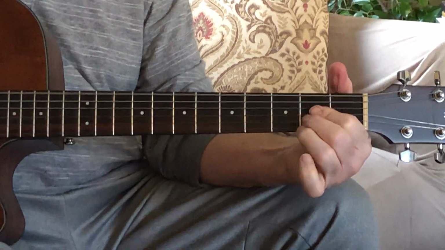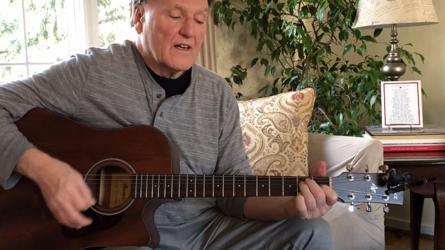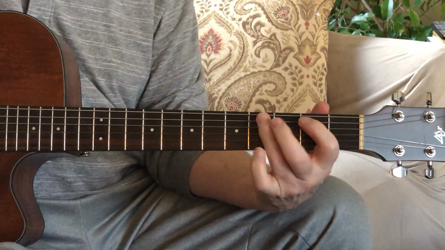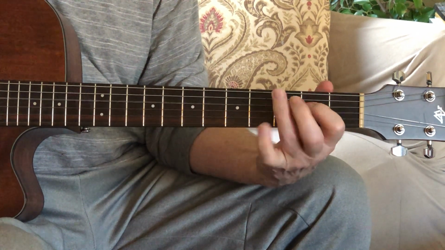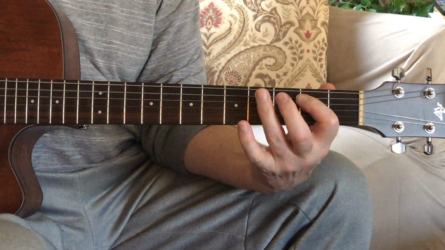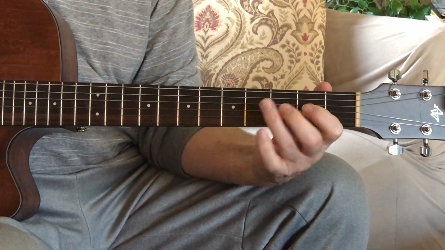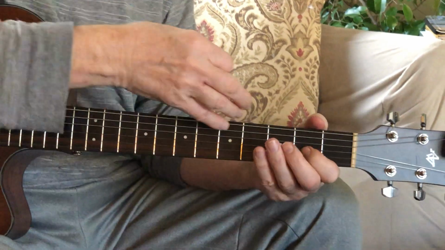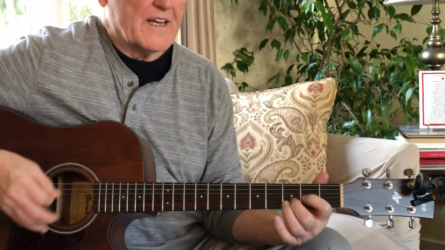So these E, A, and D are all constructed the same way. And that's how we can just transfer the shape, this basic root, what we just played. They're all following the same shape, except when you get down to string 2, that's a given on the guitar. It's always going to be different down there.